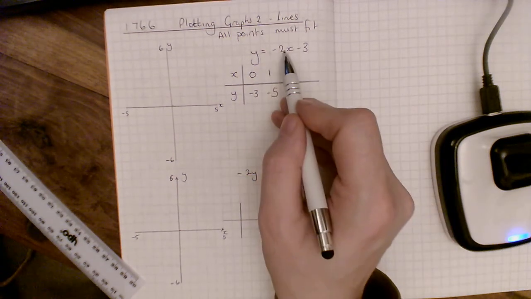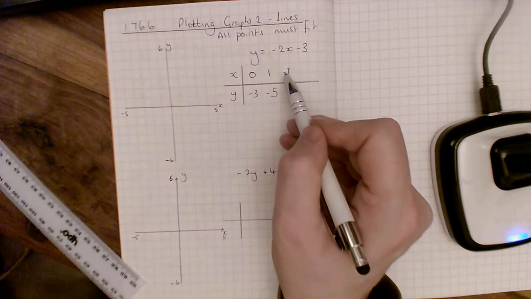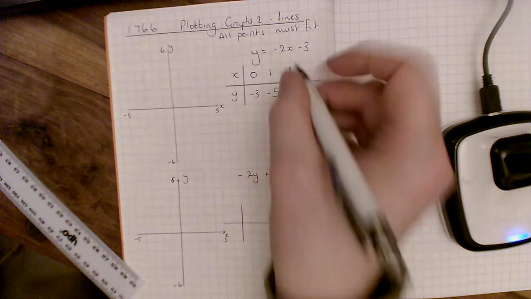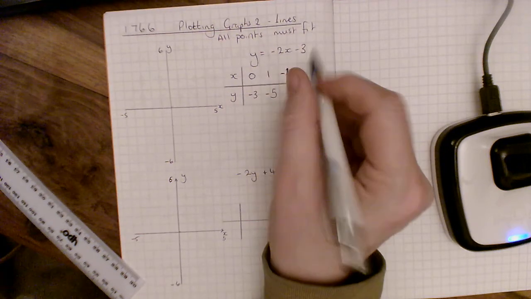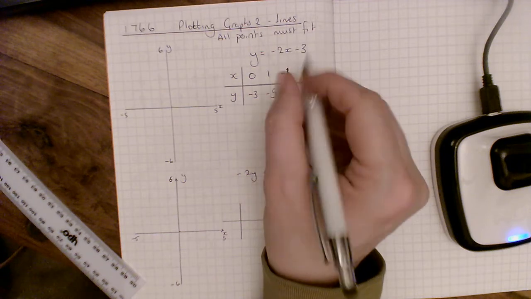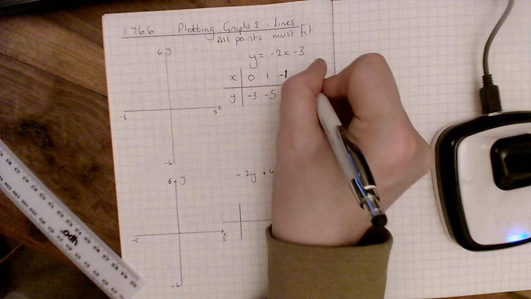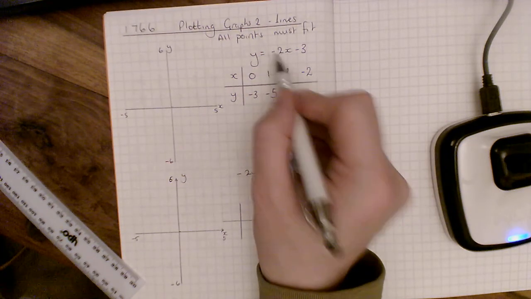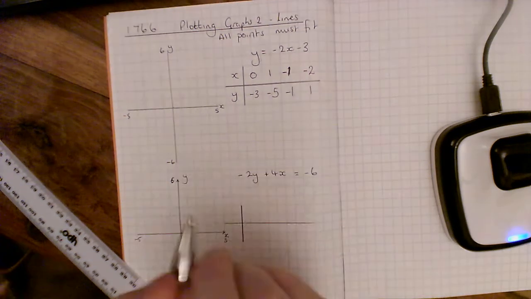So minus 1, I've got 2 lots of 1, 2. A minus times a minus is a positive, so that's just positive 2. And then positive 2 take away 3 is minus 1, which fits on. So I'm happy with minus 1. I'm going to go for minus 2. Let's have a look at that one. 2 2s are 4, a minus times a minus is a positive, so we've got 4, take away 3 is 1, so that fits on.